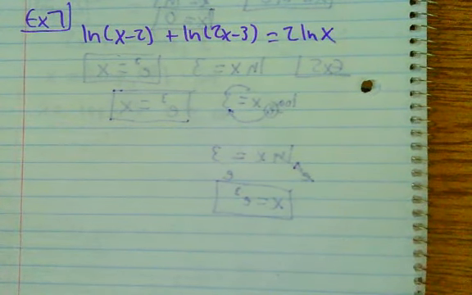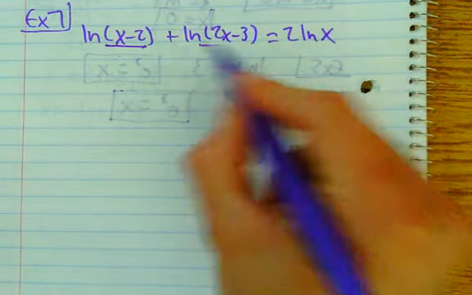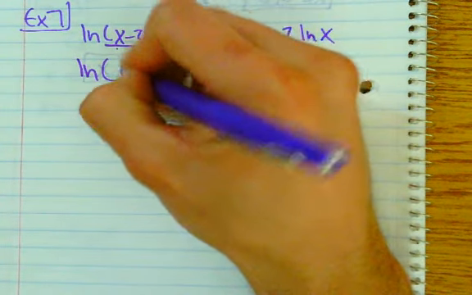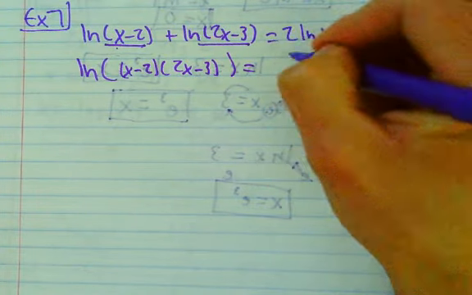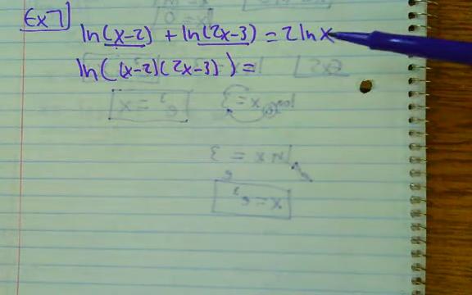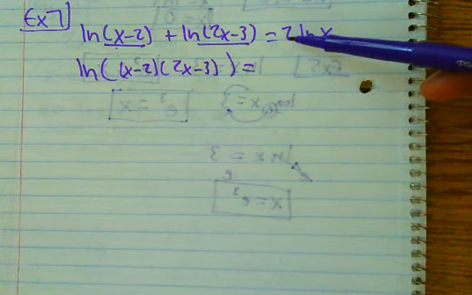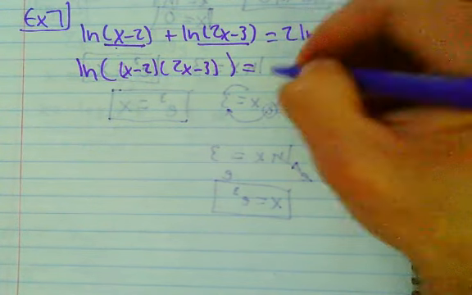So x minus 2 times 2x minus 3 equals to, I'm going to take one more step here. What can you do with that 2? Power rule. Agreed? Okay. What do you guys think I could do next here?